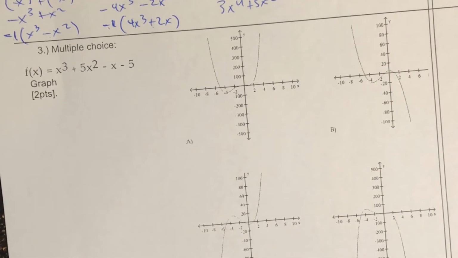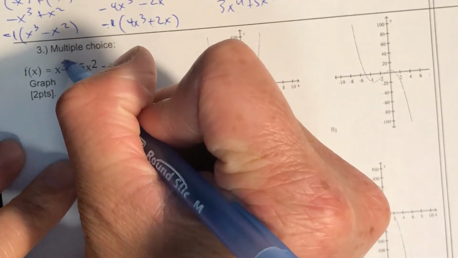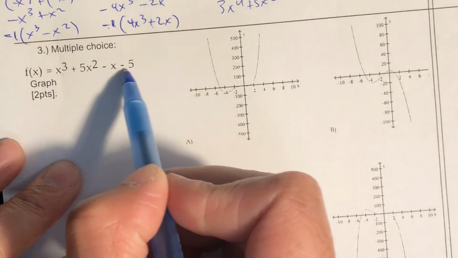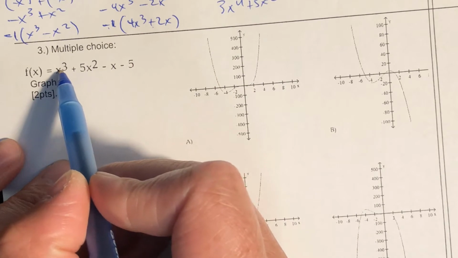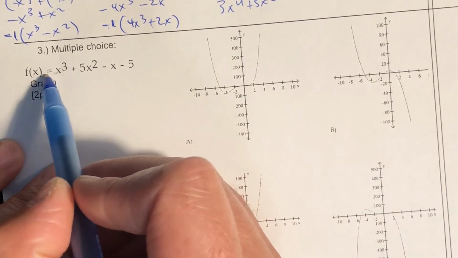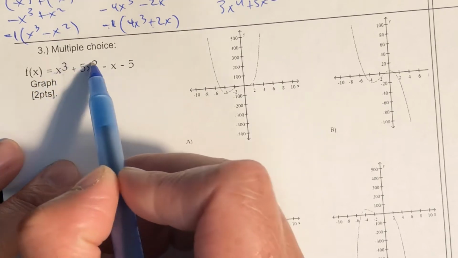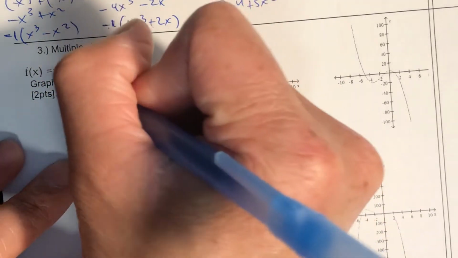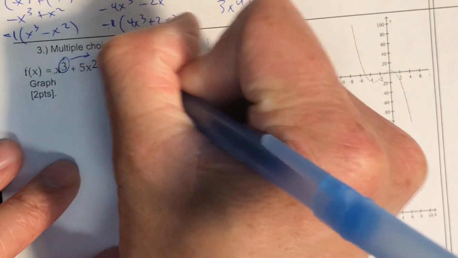Question number 3. So the first thing you should recognize is that this is in descending order. How do you know what descending order is? You just go by the exponent. So you don't go by the number in front of it to the left, you're going to the number to the right, upper right. So 3, 2, 1, and then that's x to the 0. So this is an odd degree.